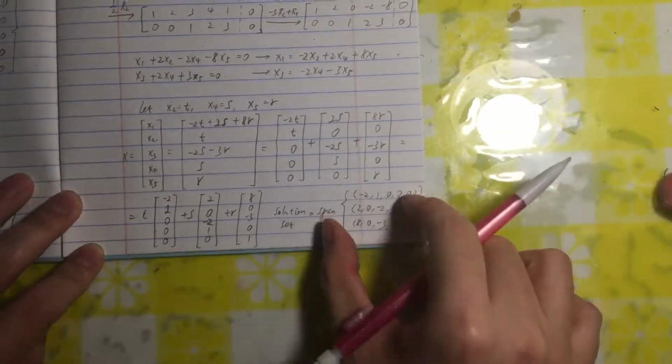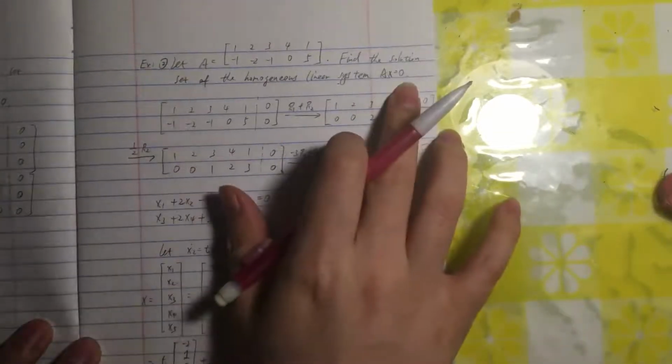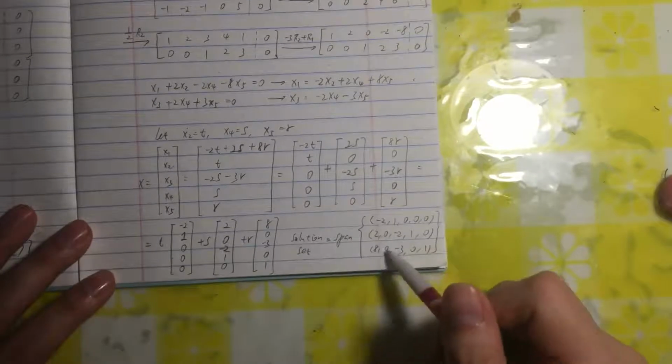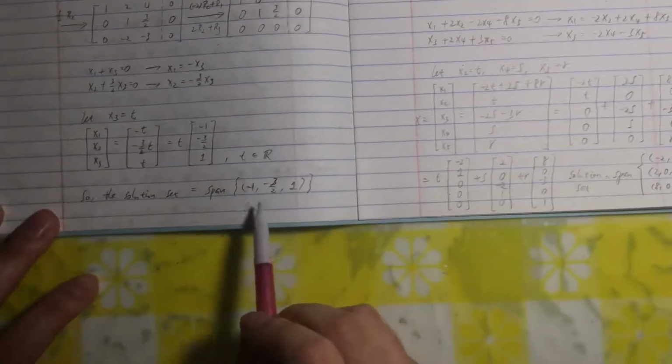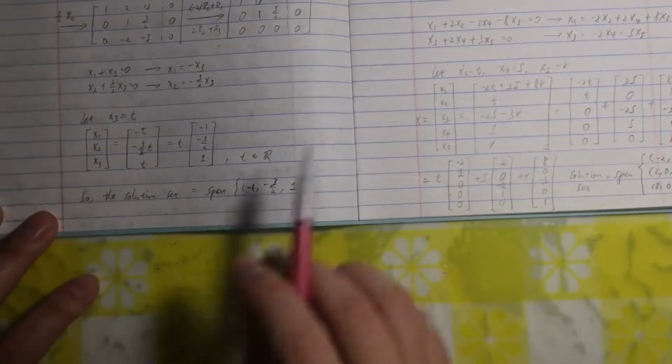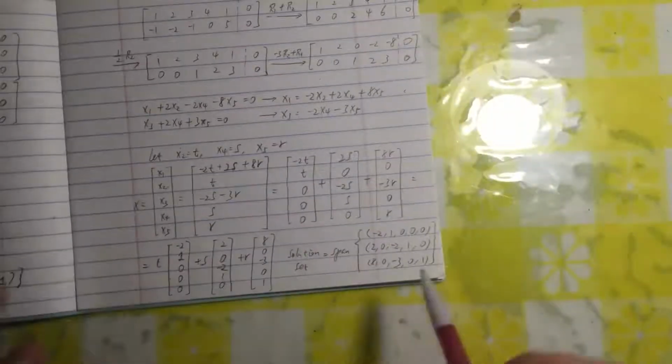That's the solution set of this homogeneous linear system. And we can see that this is a subspace of R5. In the previous problem, this was a subspace of R3.